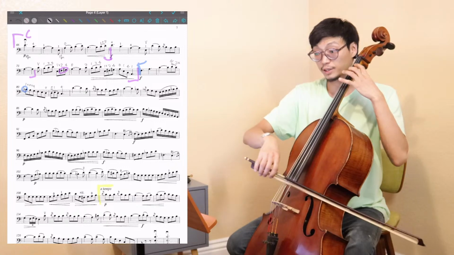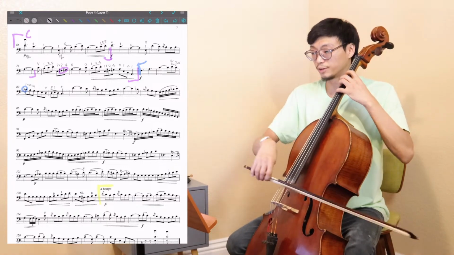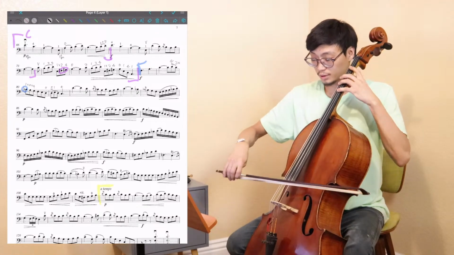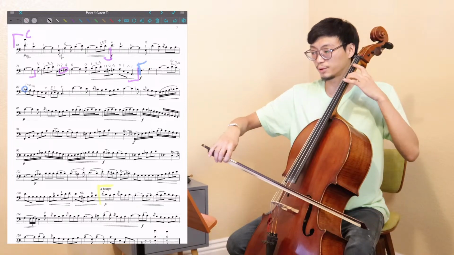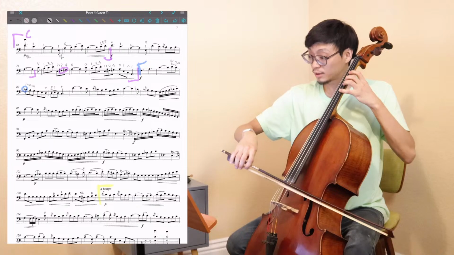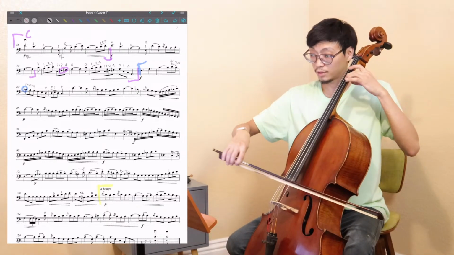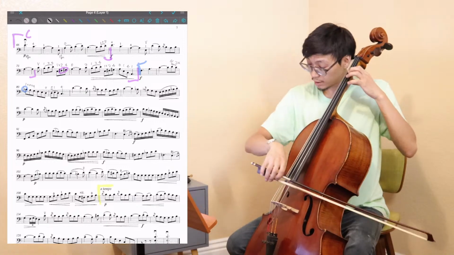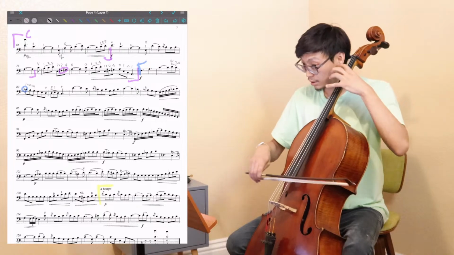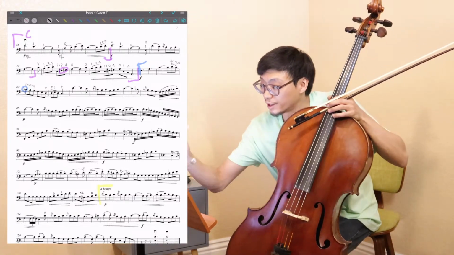Extension back. 2, 3, 2, 3, 1, 2. 2, 3, 1, and 3, 1, 2. Okay. Let's just go through that until there.